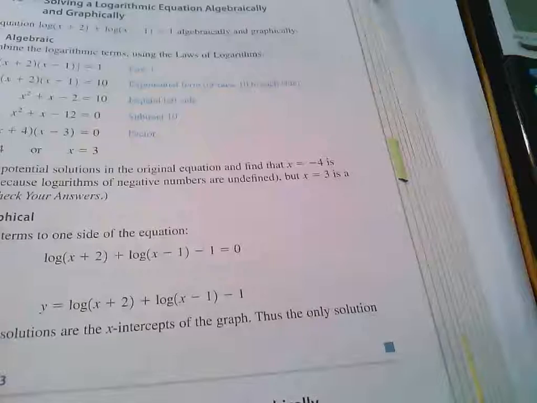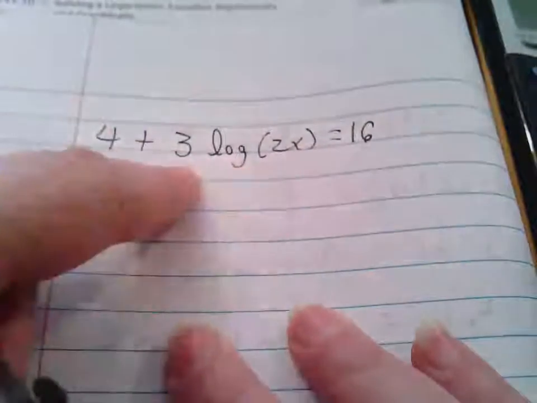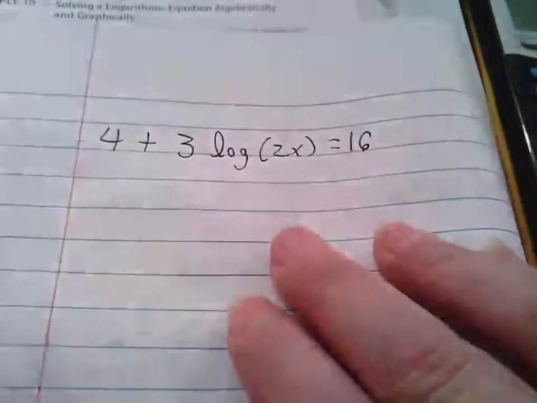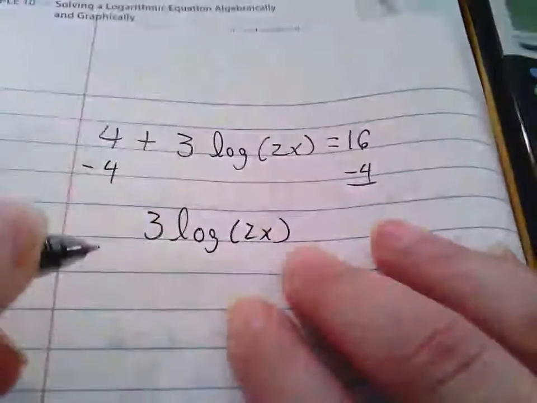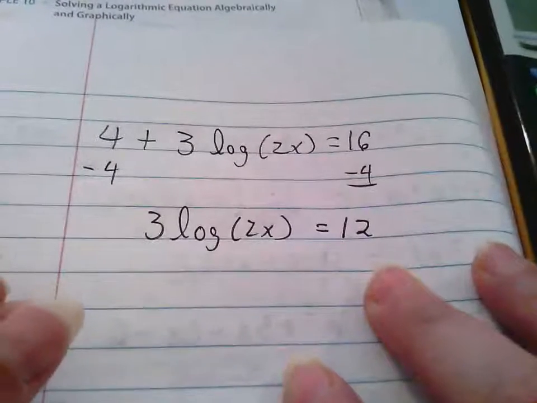There's another one we can do. Oh, yes. Let's look at example 9. This is another one of those that looks really awful, but it's not. First, I want to get the term that has the logarithm in it by itself. So I want to get this 4 to the other side. It's extra, I don't need it. So I'm going to subtract the 4, and I have 3 log base 2 of x. I can put the parentheses around it or not, it's just your preference, to keep it organized. Equals 12.